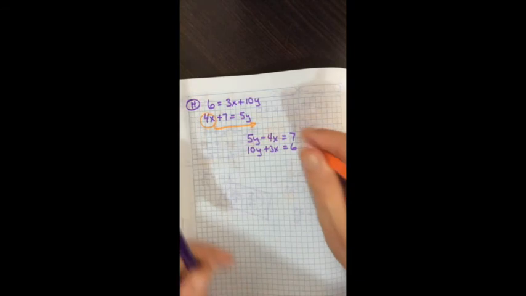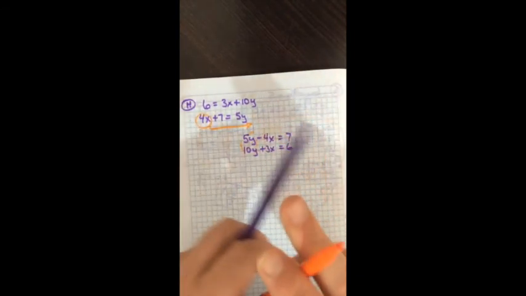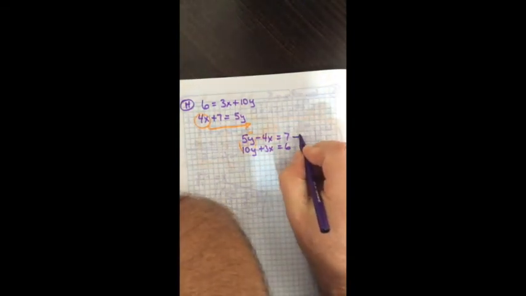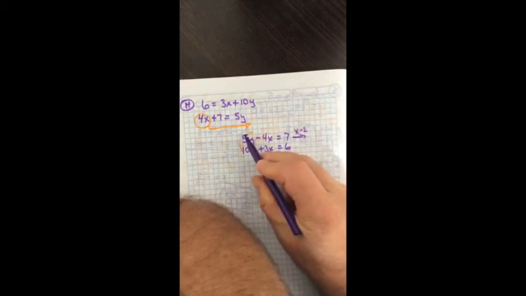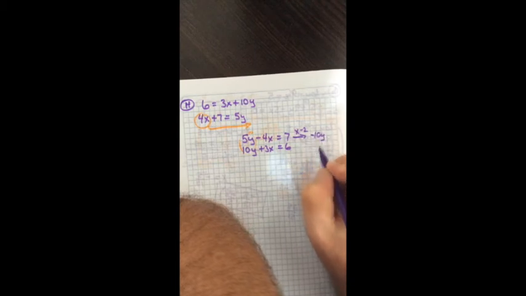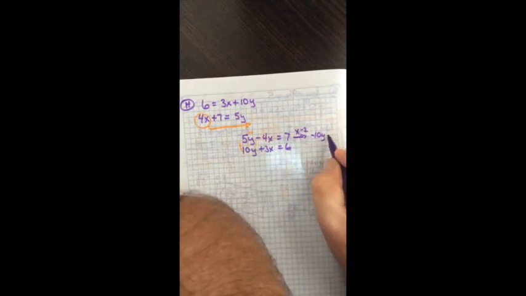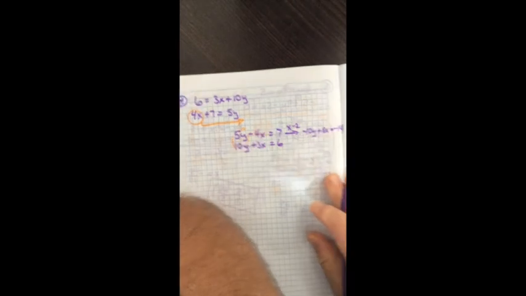Well, my eye looks right here, right off the bat. It looks like we can go for tens. All I have to do is the top equation. So I'm going to take this top equation times -2, because that'll make this 5y a -10y. So 5 times -2 is -10y. 4 times -2 is positive 8x. And 7 times -2 is -14. I'm almost out of paper there.